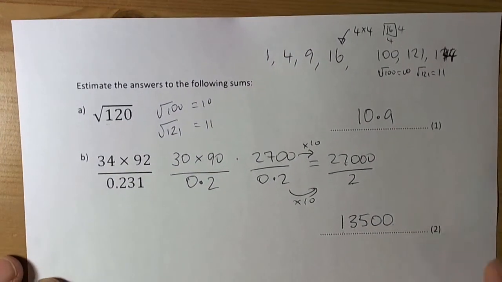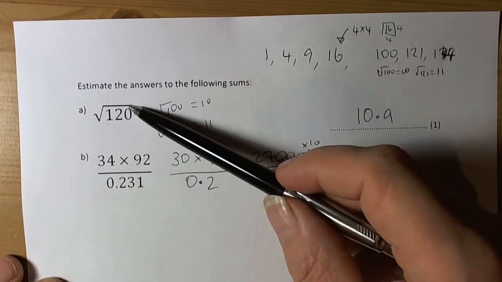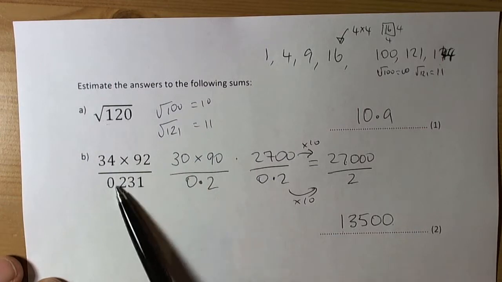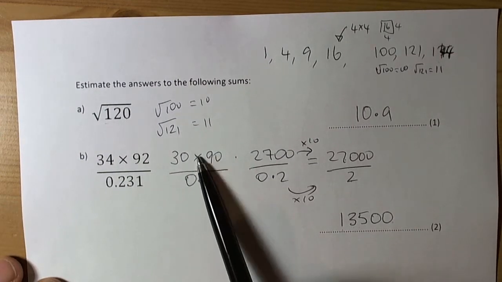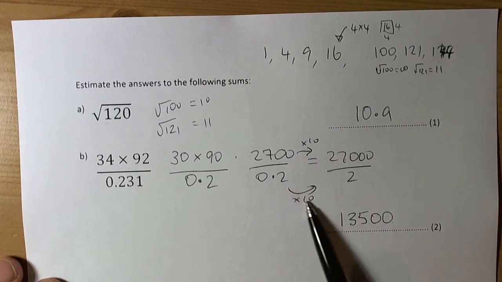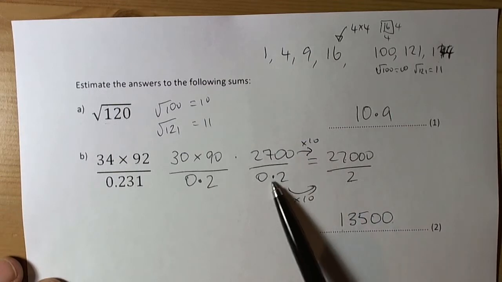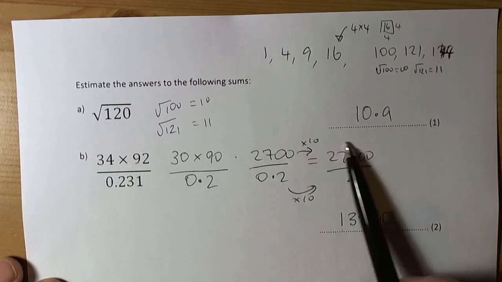So that's a quick summary of estimating using our square numbers and patterns with square roots, and reminding you that when you estimate and divide with decimals, the best way to do it is to not divide by the decimal, but to turn it into a division of a whole number by multiplying numerator and denominator up by the same amount to get an equivalent sum.